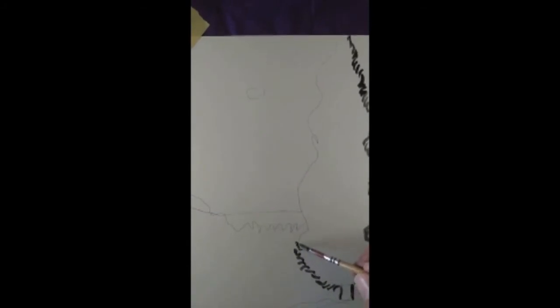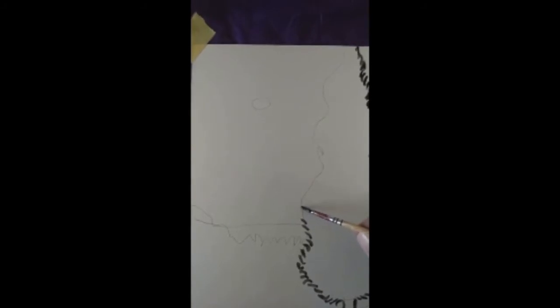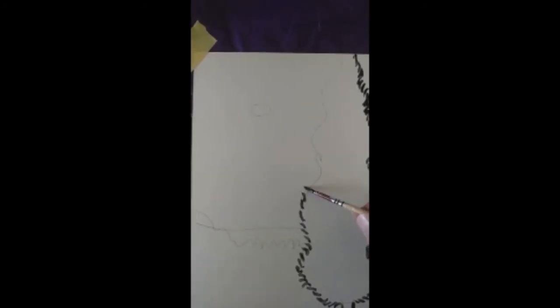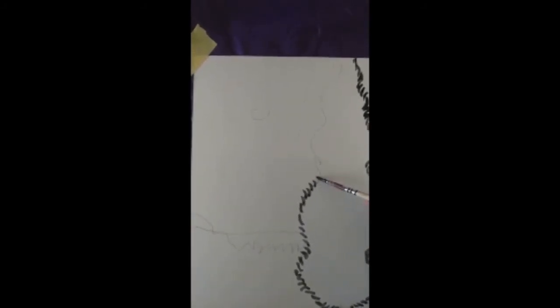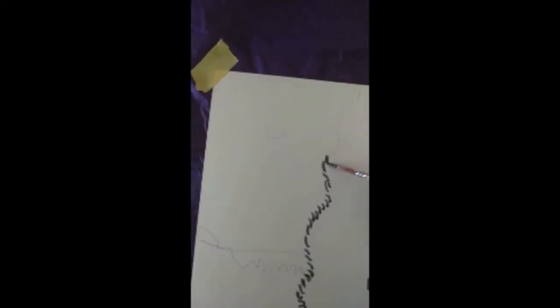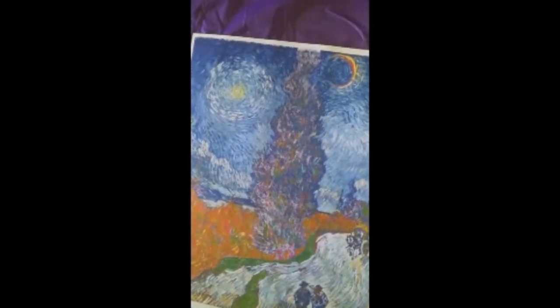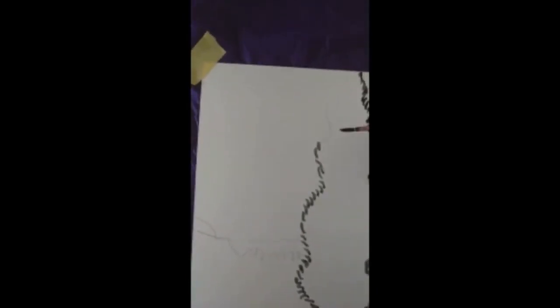I'm not even, as you can see, I'm not even following exactly the outline that I made. You can see, it's only a reference. And I'm not even necessarily looking too hard at my model because, well, I'm not Van Gogh, I'm me.